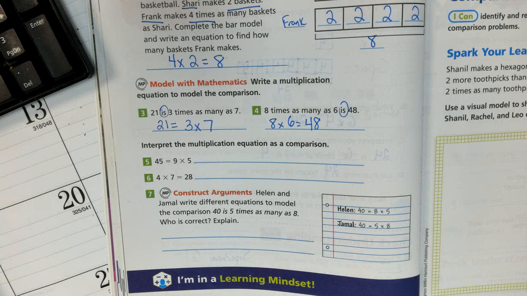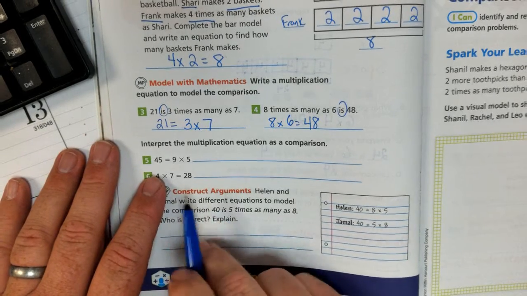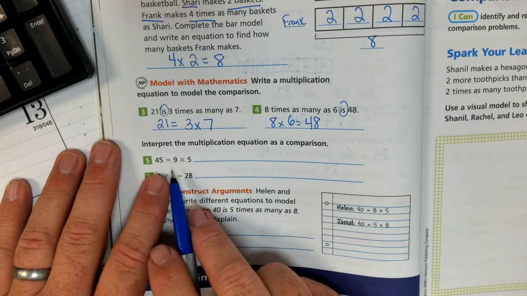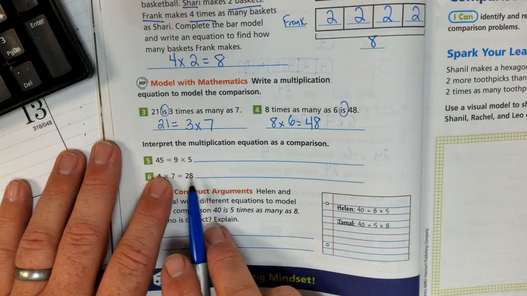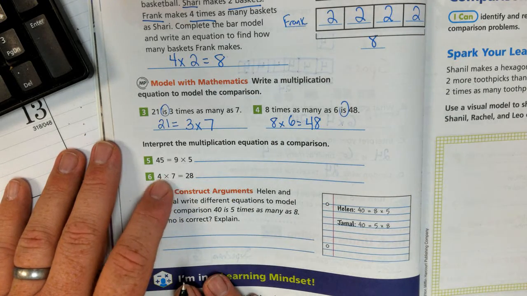The next set of questions says interpret the multiplication equation as a comparison. 45 equals 9 times 5. So what could we write down there that means the same as that as a comparison? Well, think about which one of these does this problem look like. Does it look more like number 3 or more like number 8? Okay?